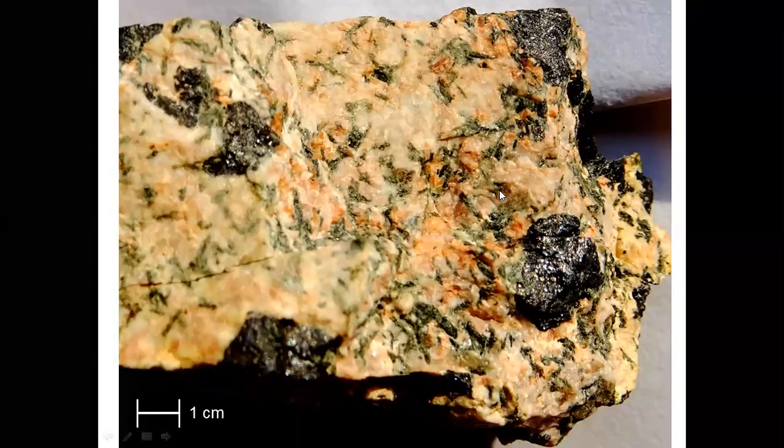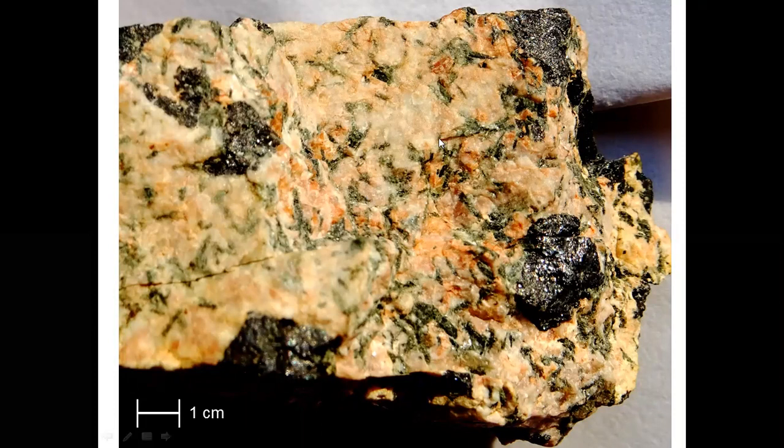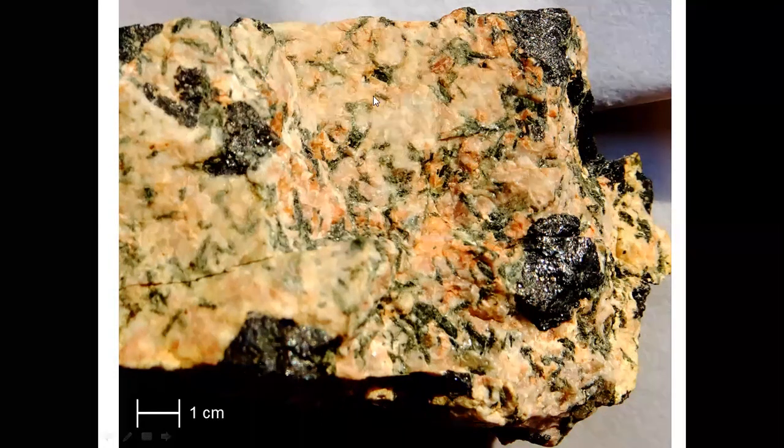Now I mentioned the needles here, all these black and dark green needles, these are all amphiboles. All these elongate acicular crystals in this rock, this is all amphibole.